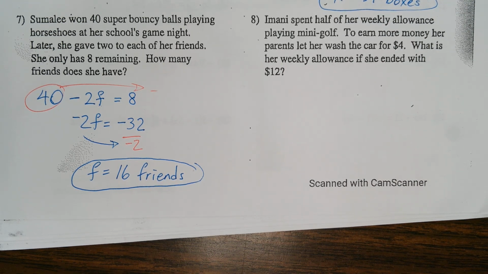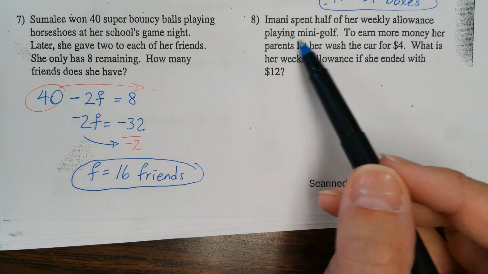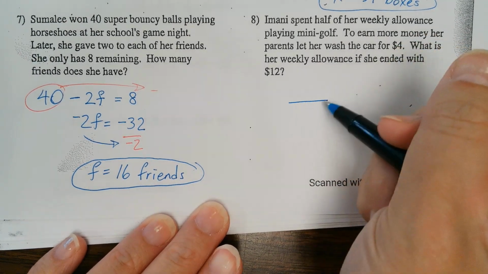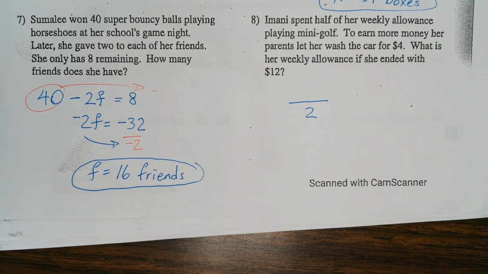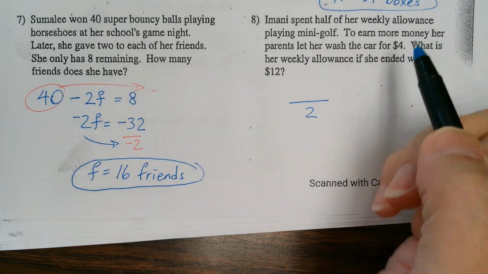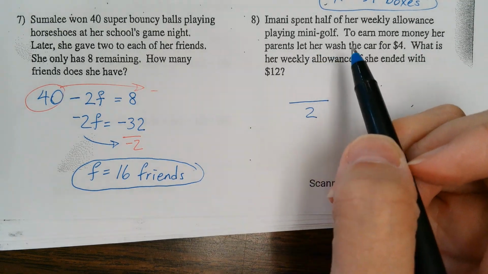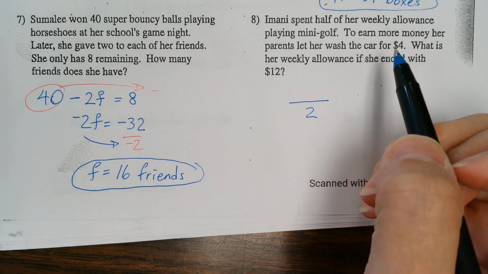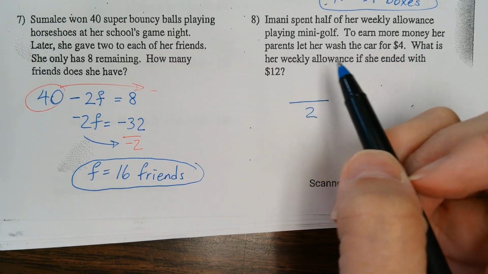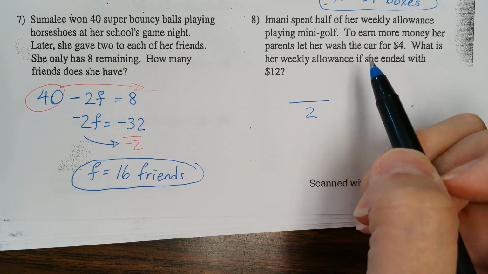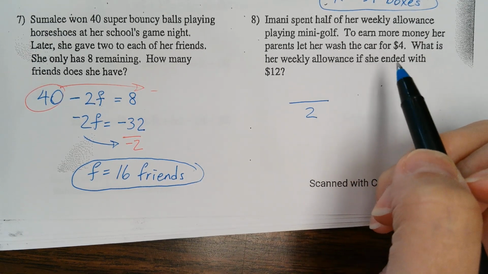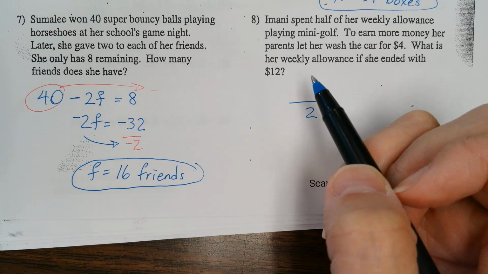So she spent half of her weekly allowance playing golf, so you're supposed to divide by 2 somewhere. To earn more money, her parents let her wash the car for $4. What is her weekly allowance if she ended with $12?